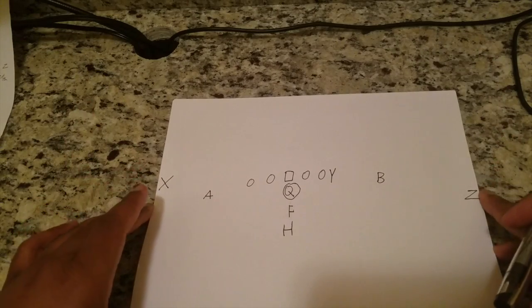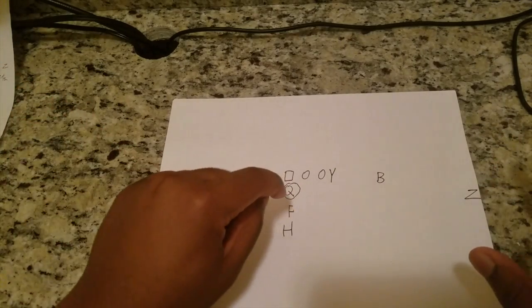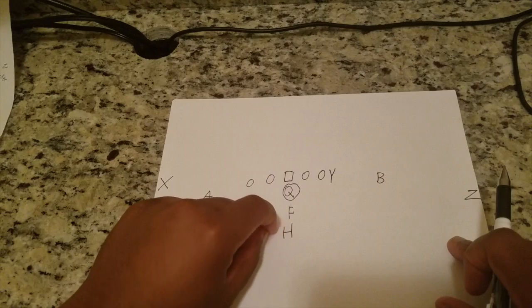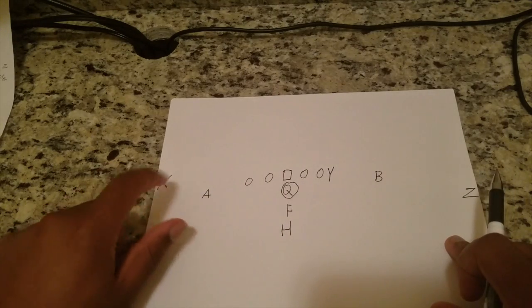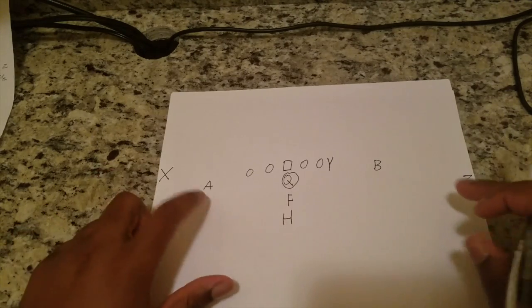But what I'm doing here is just to show you that if you see a guy here and here, those are F and H guys. If you see 1, 2, those are X, A's, B, Z's.